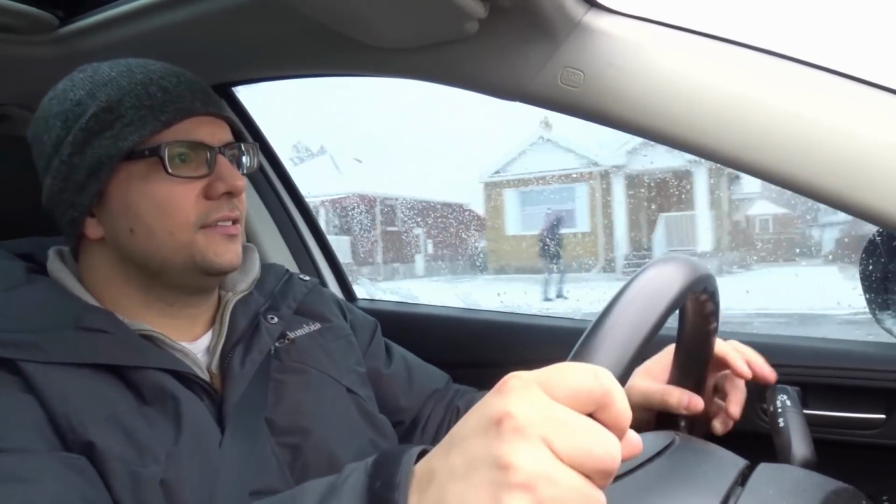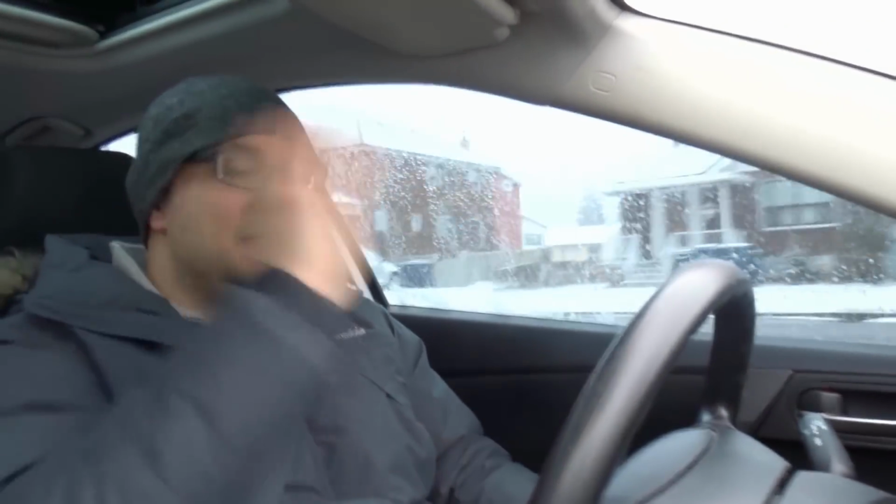Let's switch back to the right. Right signal on, mirrors, blind spot, good to go. Switch lanes to the right, just like this. Very, very simple. There's actually another lane being blocked off up there further up because of construction, so you'll probably get to see at least one more in this video.